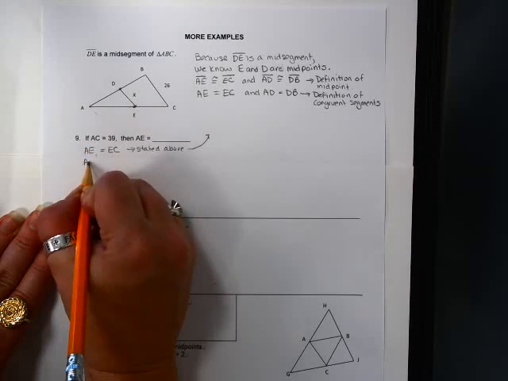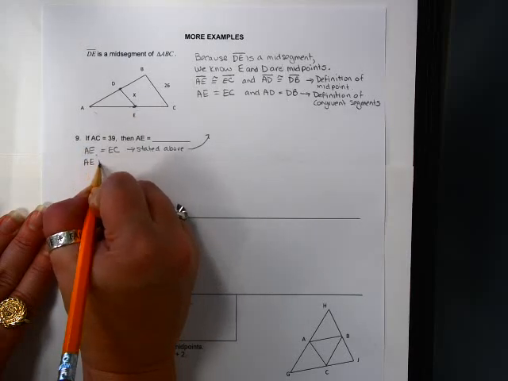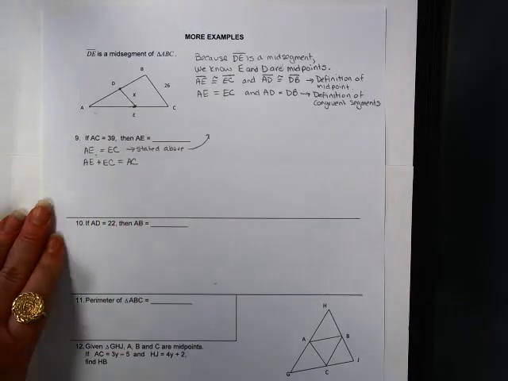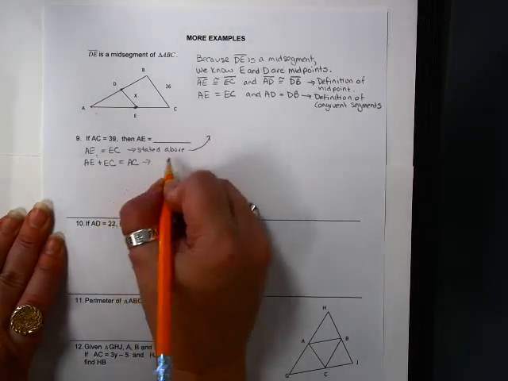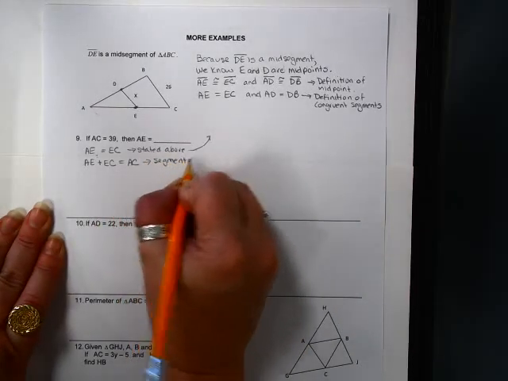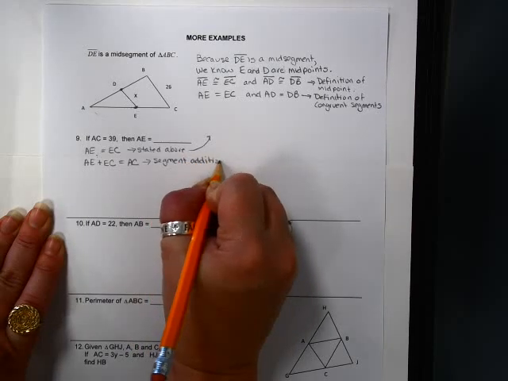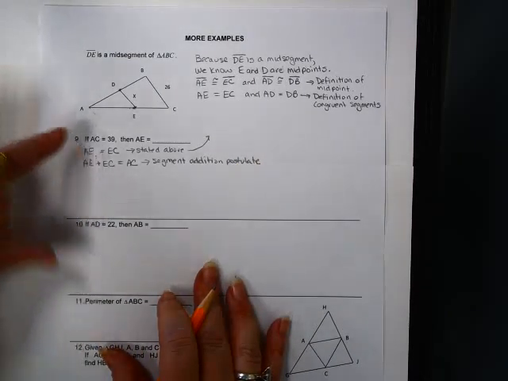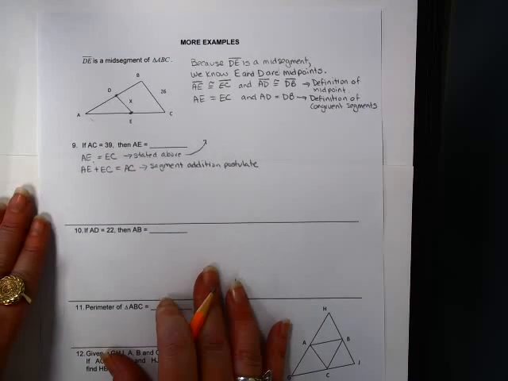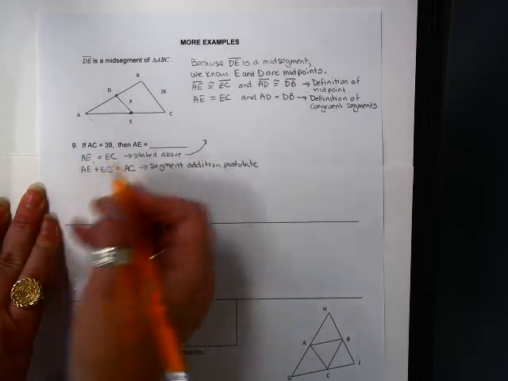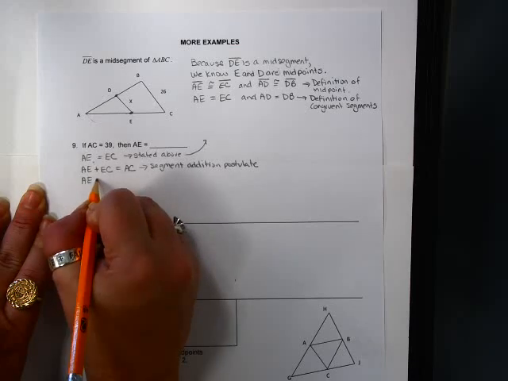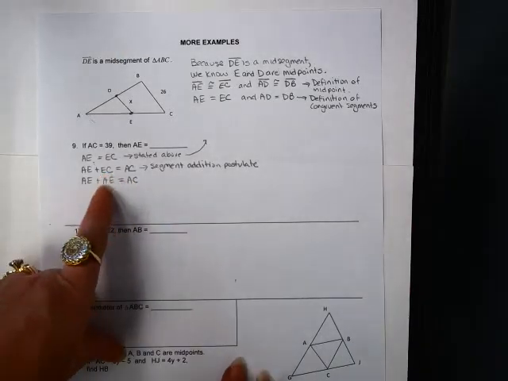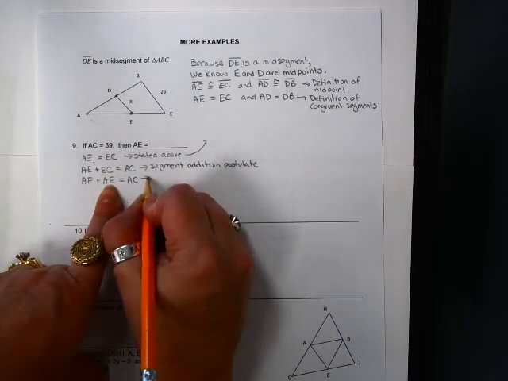And then I also know something about these two. I know that AE plus EC is equal to AC. We haven't seen this one in a while. This one is called the segment addition postulate. Now keep working with what you know. Since I know that these two are equal, I can substitute in. So AE plus AE is equal to AC. I took out the EC and replaced it with AE, and that was because of substitution.